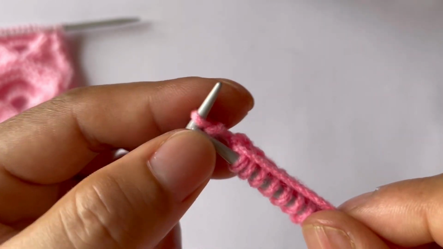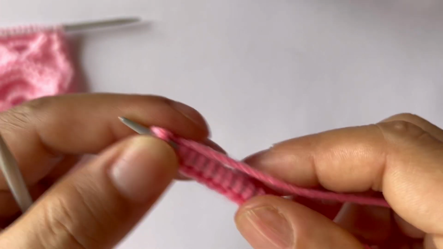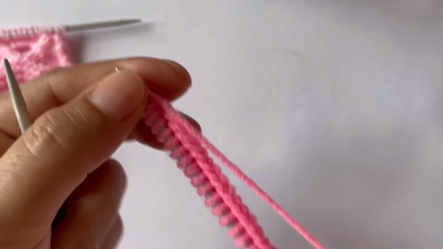Edge stitch on the right side, knit. So we have done our row 1.